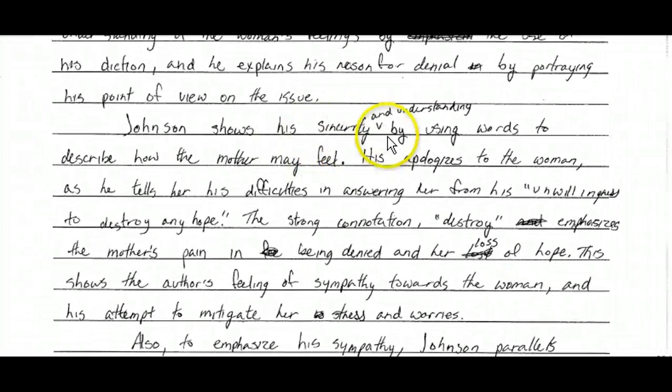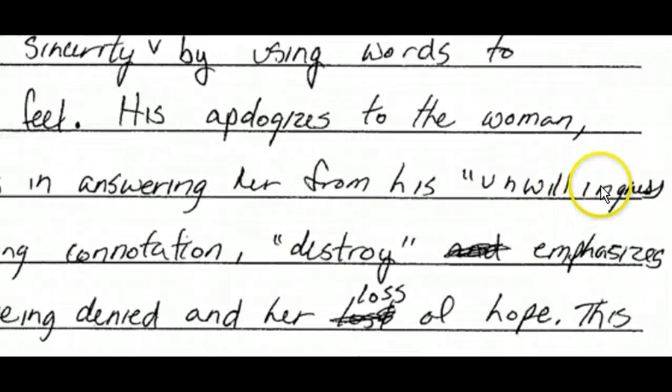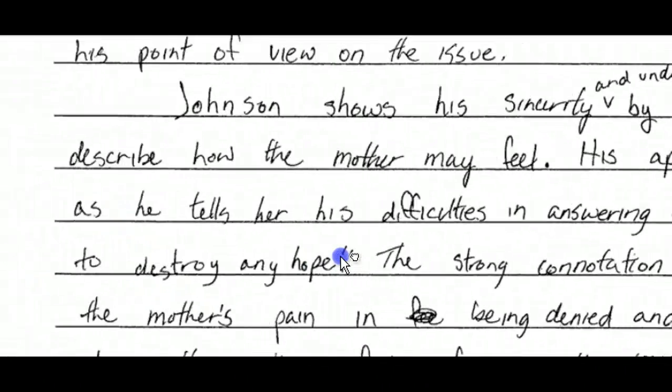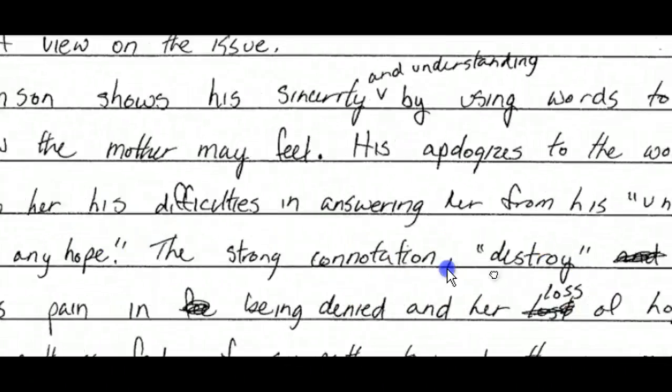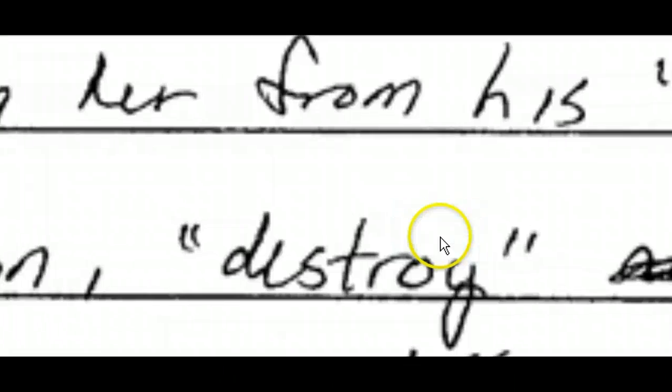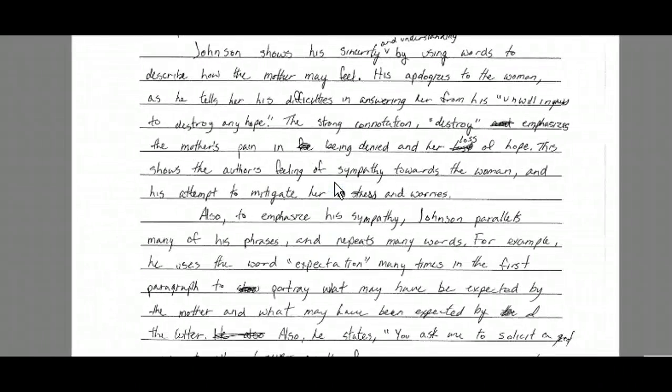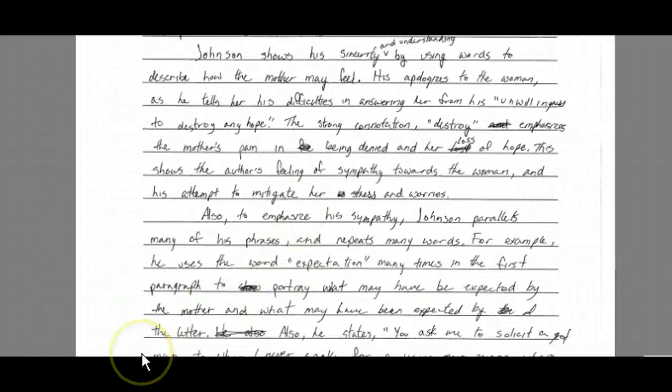Johnson shows his sincerity and understanding by using words to describe how the mother may feel. He apologizes to the woman as he tells her his difficulties, right? And then we have the quote where you actually see the apology, right? It talks about the connotation, picks out the specific words that they think have negative connotation, and takes time to explain it. If you do that, you're on the right track.